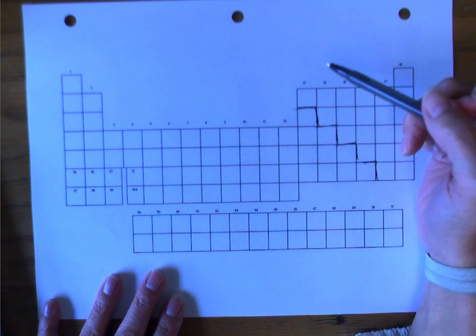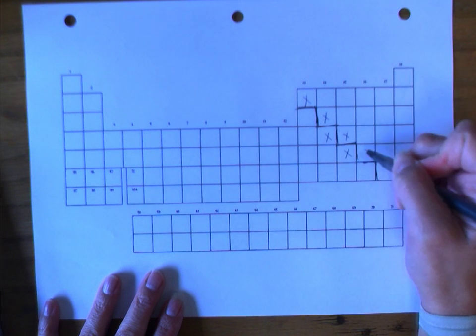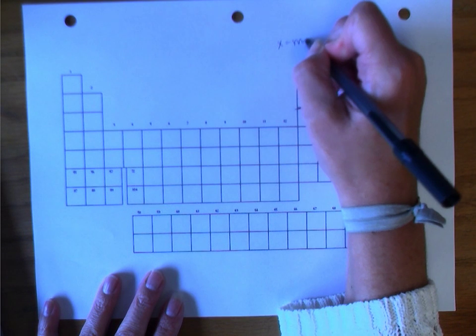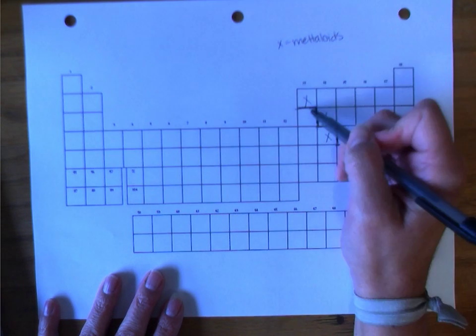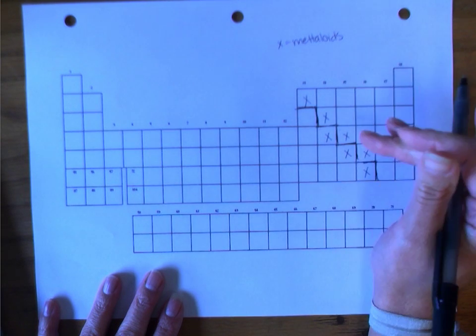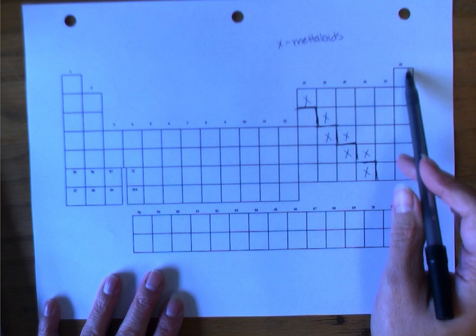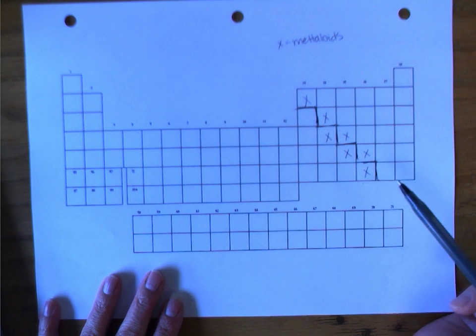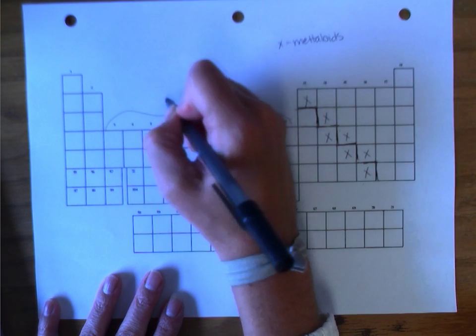The only exception are all of the elements that touch that zigzag line, which we call metalloids. They have properties of metals and nonmetals, not including aluminum here, but I promise not to ask you that on the test. So all of our metals, all of our nonmetals, and then our metalloids touch the line. Now, a couple other things that were on your study guide that you need to know are where the transition metals are. Everything in group 3 through 12 here are transition metals.